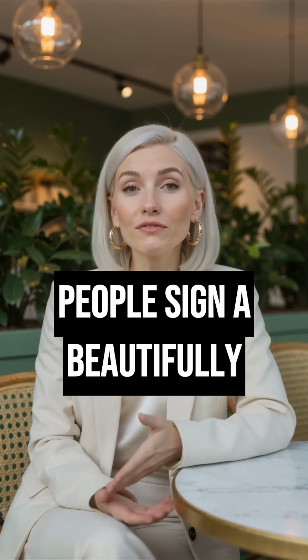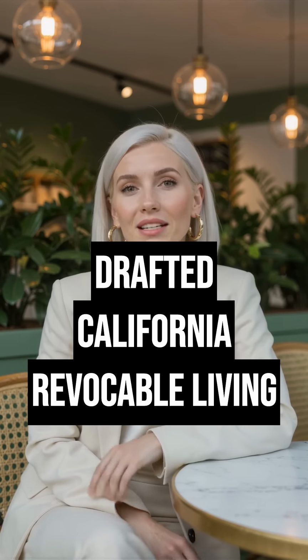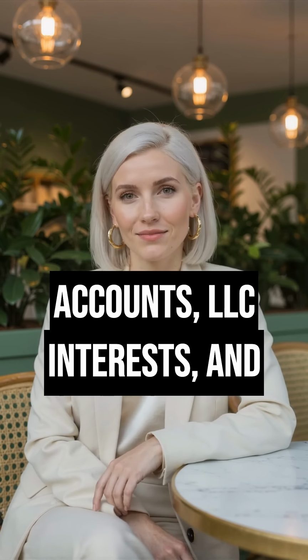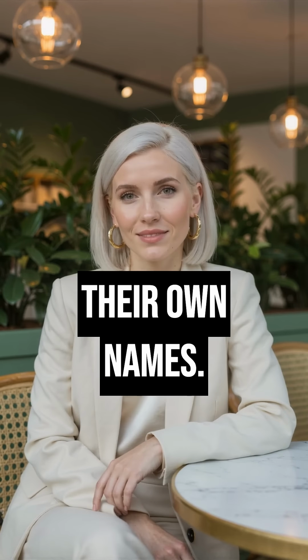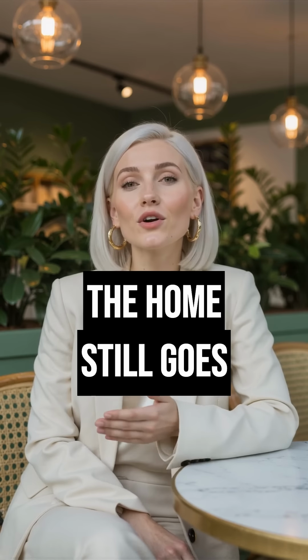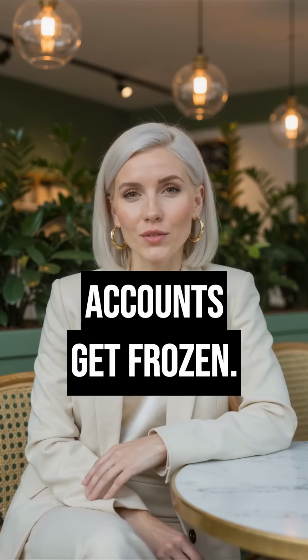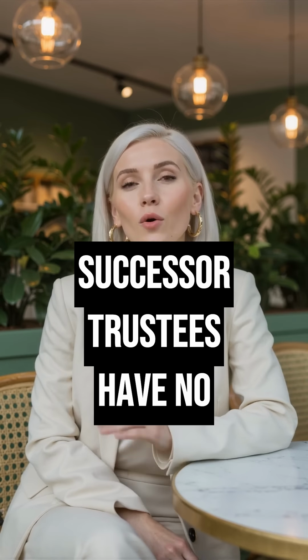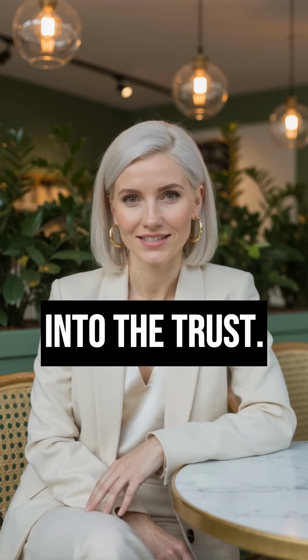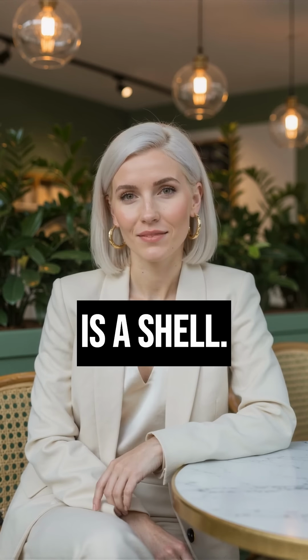People sign a beautifully drafted California revocable living trust, then leave their home, bank accounts, brokerage accounts, LLC interests, and personal property sitting in their own names. When that happens, the trust can't do its job. The home still goes through probate. Accounts get frozen. Successor trustees have no authority. Funding is the mechanical step that moves assets into the trust. Without it, the plan is a shell.